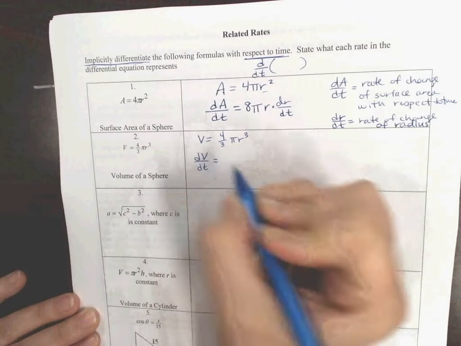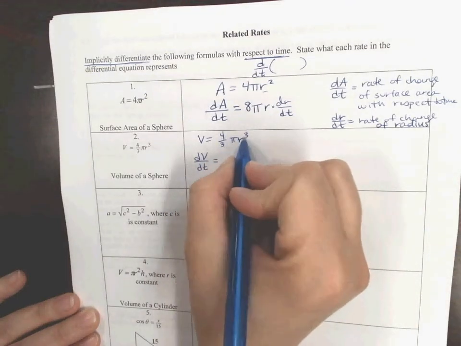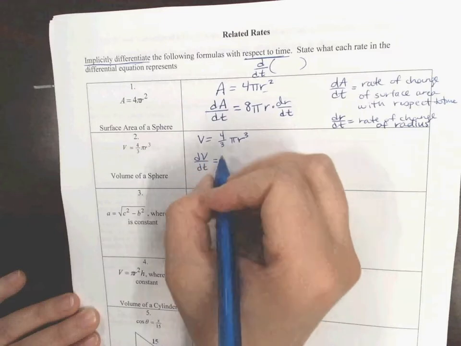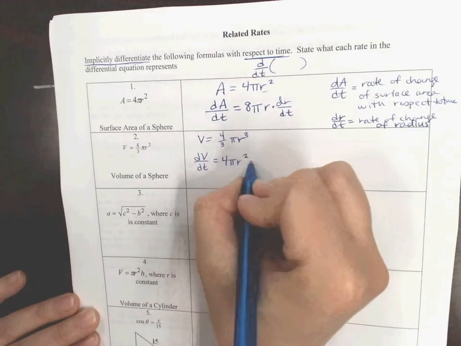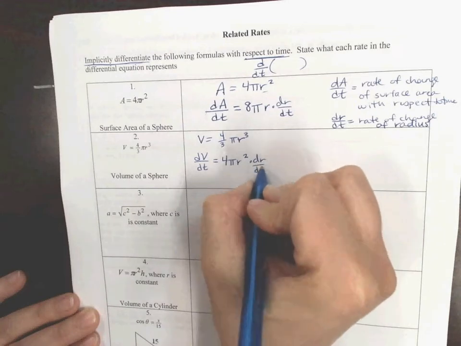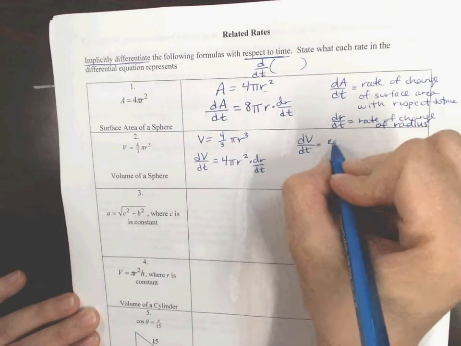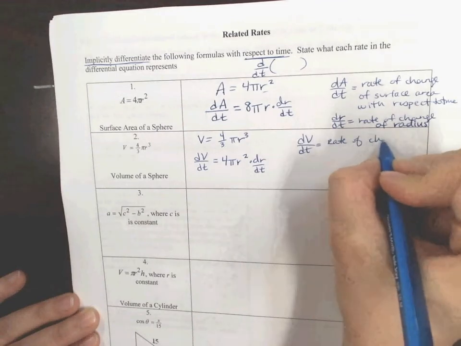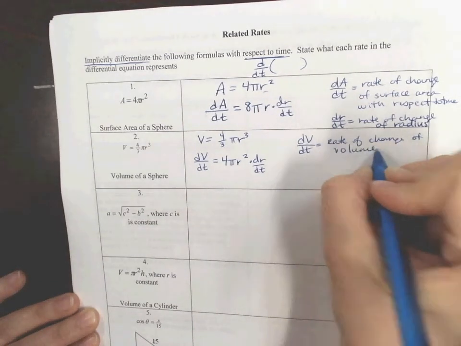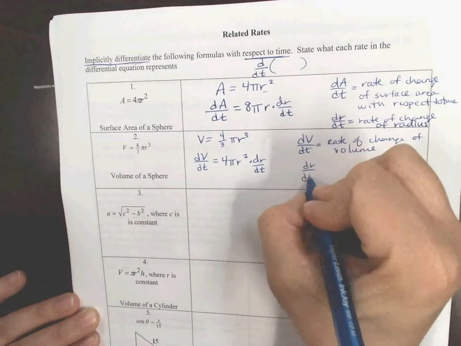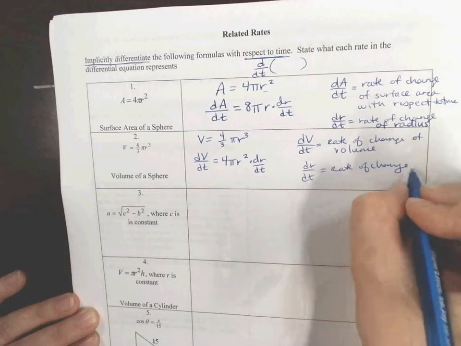The derivative of this side, r is your variable, so you're going to multiply 3 times 4/3 and just get 4 pi r squared, and then times dr dt. dV dt is the rate of change of the volume. And dr dt again is the rate of change of the radius of the sphere.